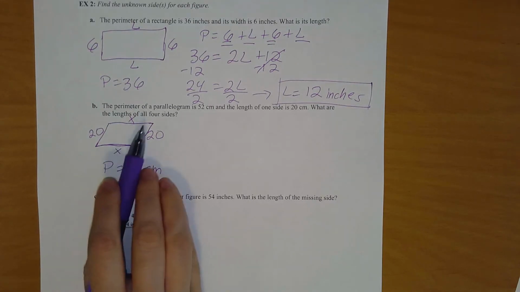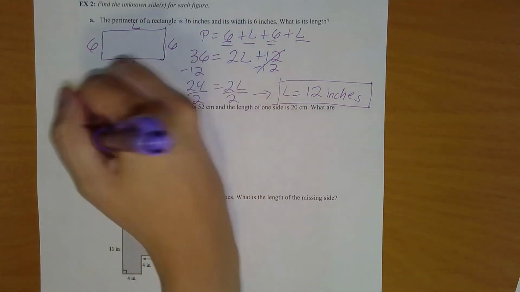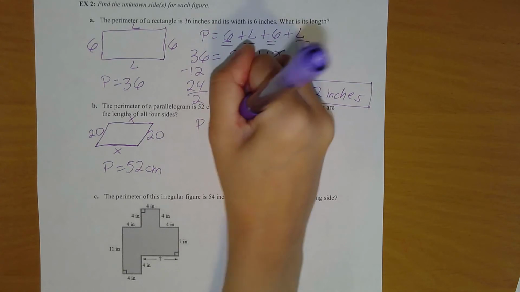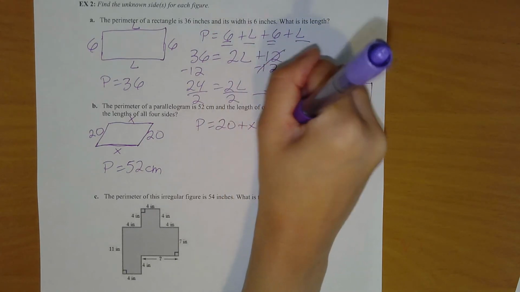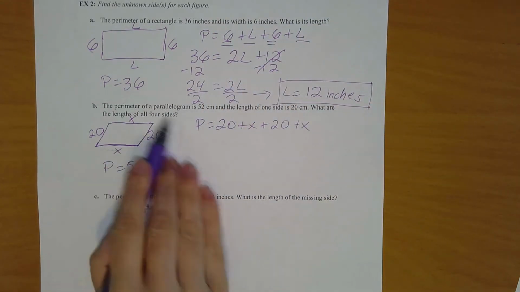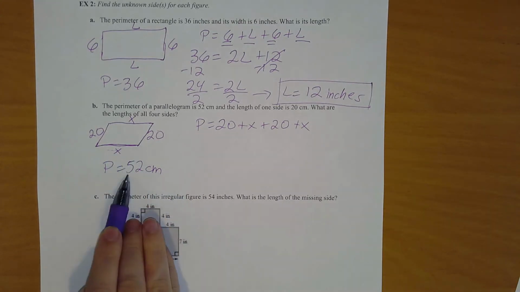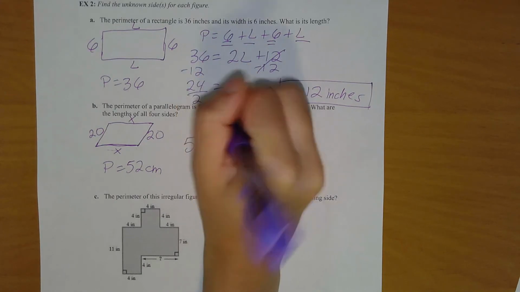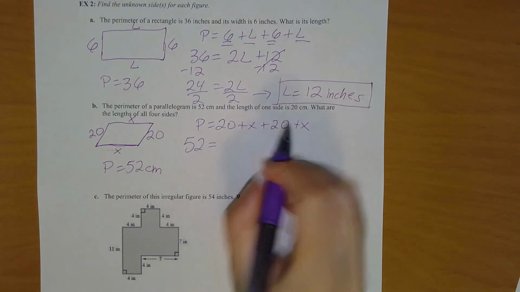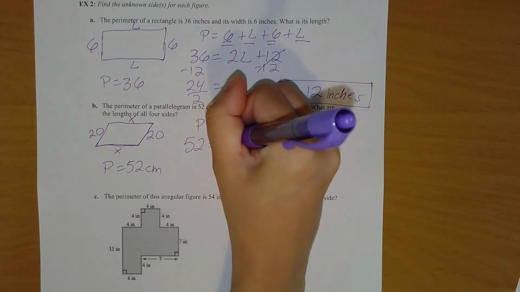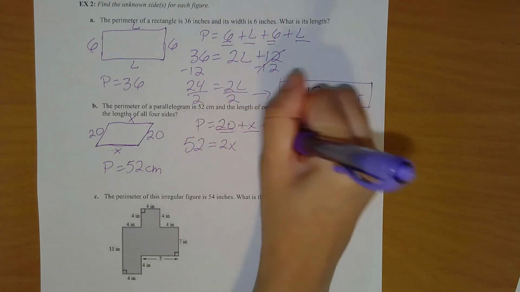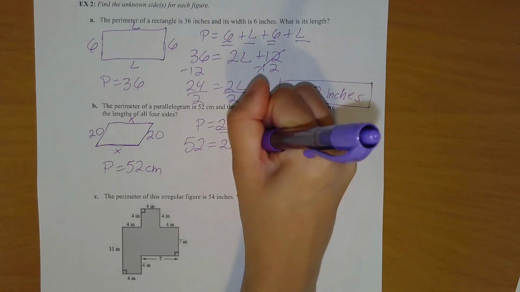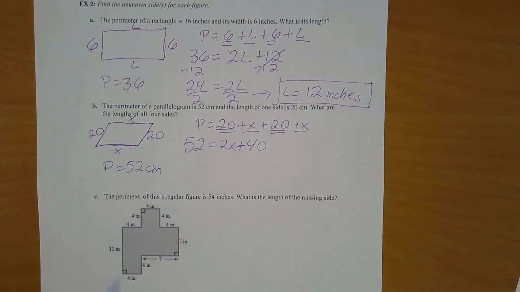So the perimeter for my parallelogram would be 20 plus x plus 20 plus x. I would add all of those side lengths together. I know that my perimeter equals 52, so now I'm going to have 52 equals all of this, and I can combine like terms again. x and x would be 2x. 20 plus 20 would be 40. So now I have 52 equals 2x plus 40, and I can solve for x to find my missing lengths.